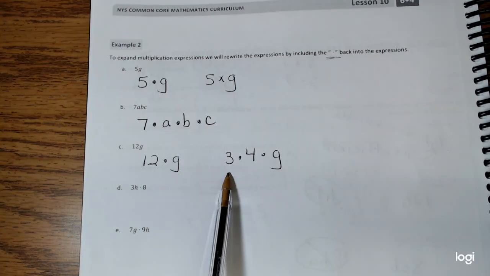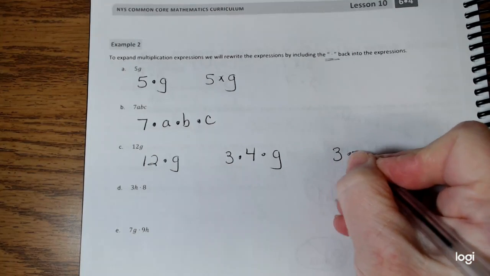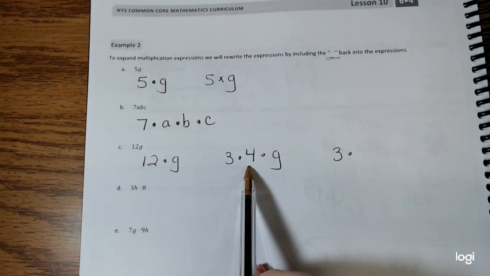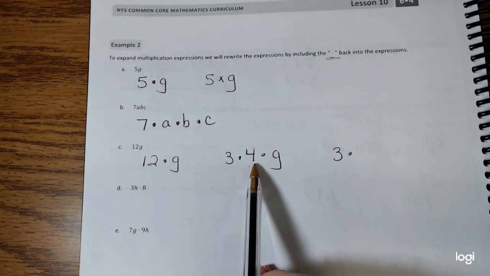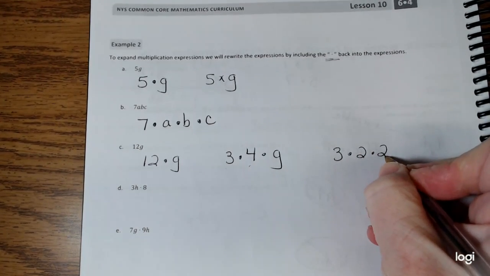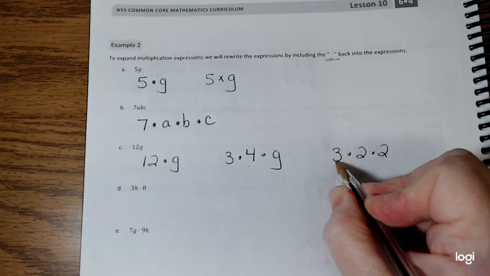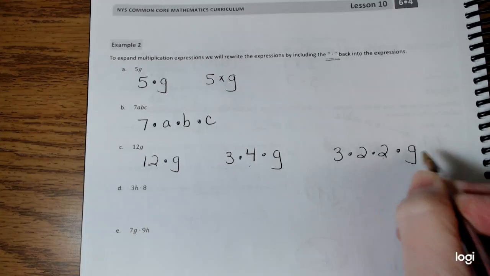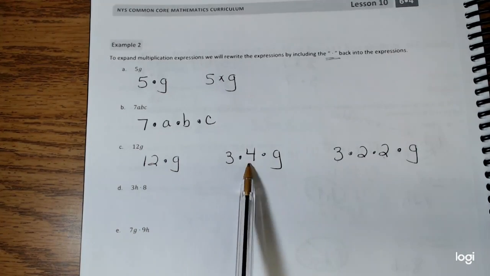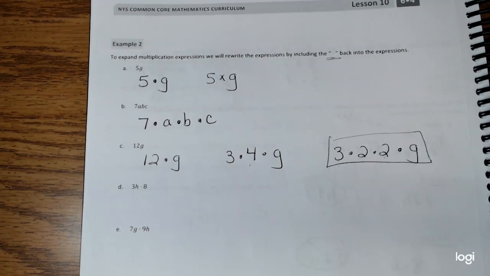So, for example, what if I took this 3 and then I noticed 4? 3 is prime, 4 is not. I could change 4 to 2 times 2. 2 times 2 is 4, times 3 is 12. And, of course, I'm going to put the G. If you look at which one was expanded the most, I would say this one was our best choice.